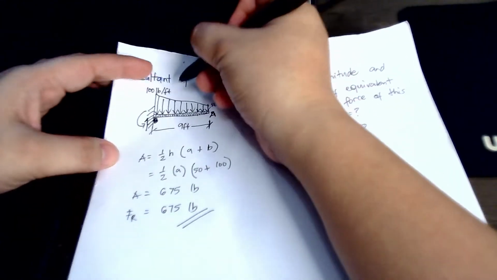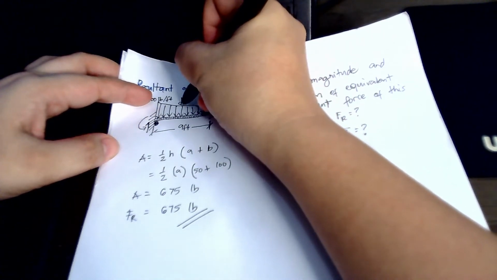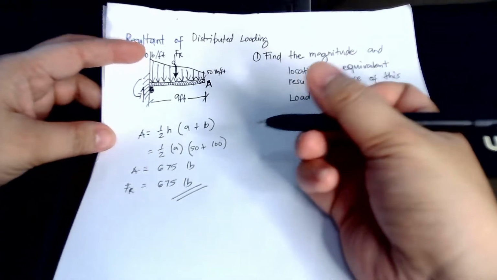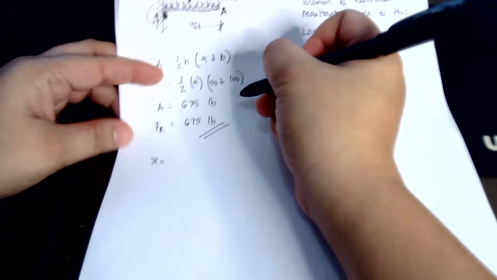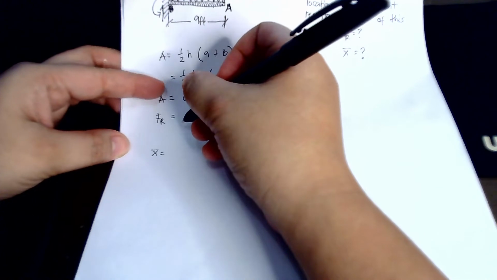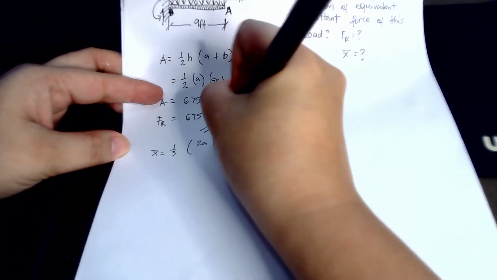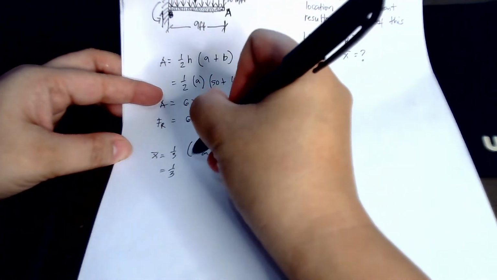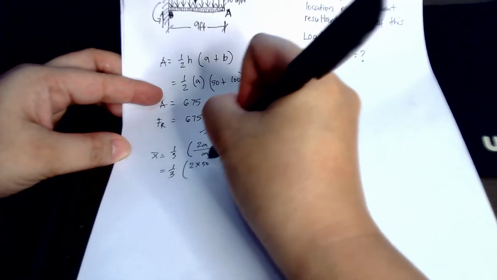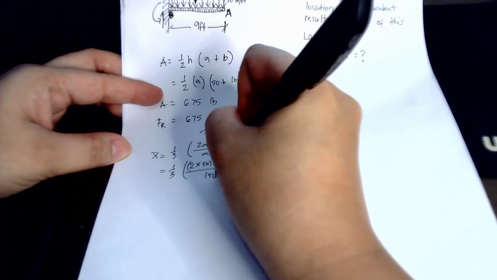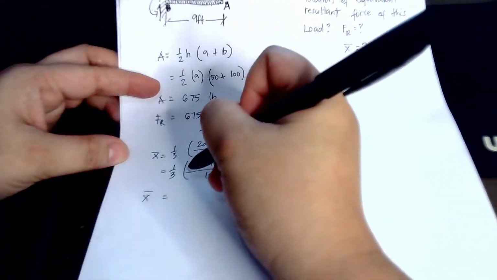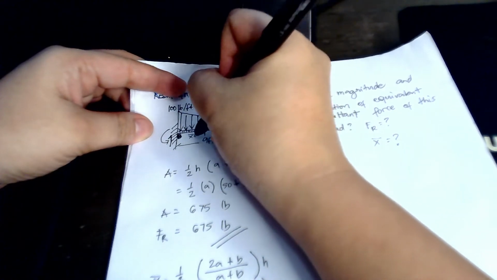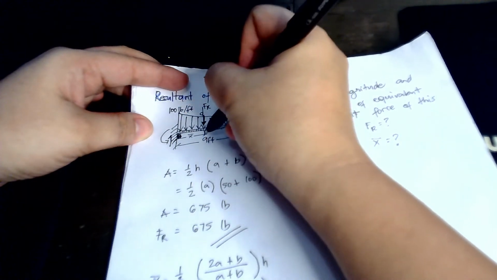And the resultant is at what point your FR will act from B. So X bar is equal to 1/3 of (2a plus b) over (a plus b) times h. So 1/3 of (2 times 50 plus 100) over 150 times 9. So get your calculator and you will get X bar equals 4 feet. So that is the location of your FR from D.